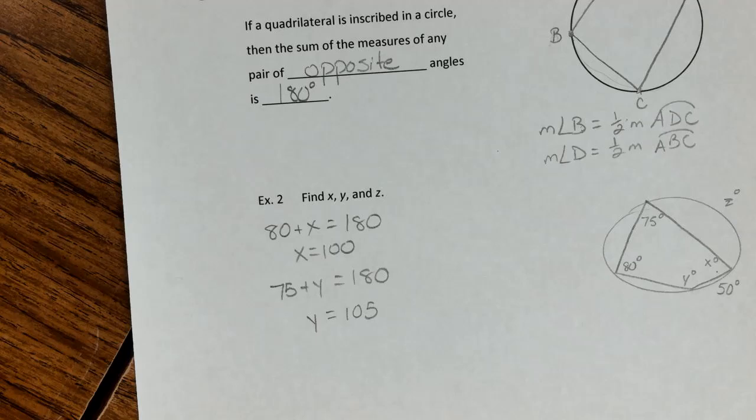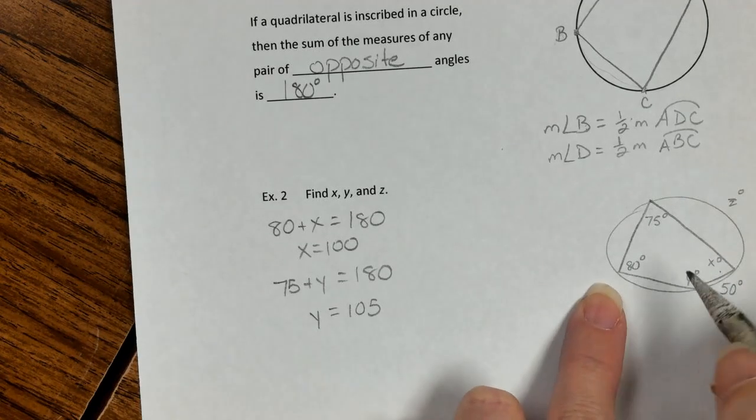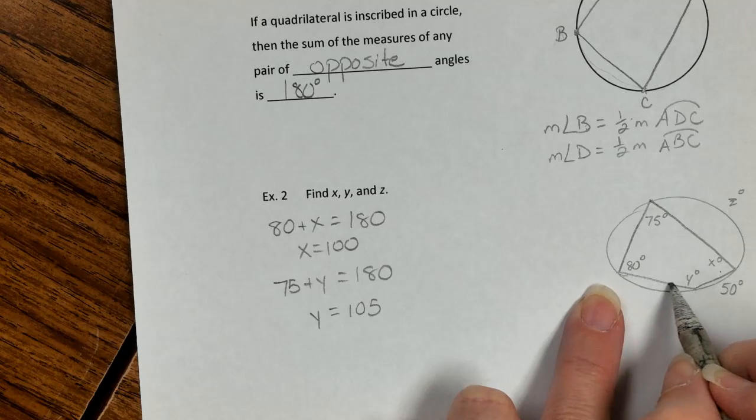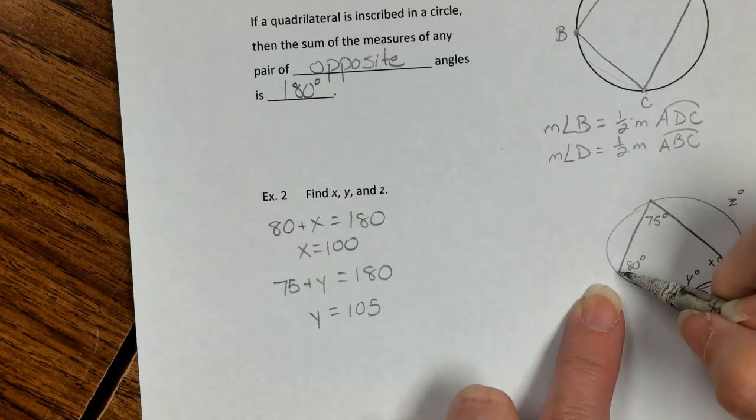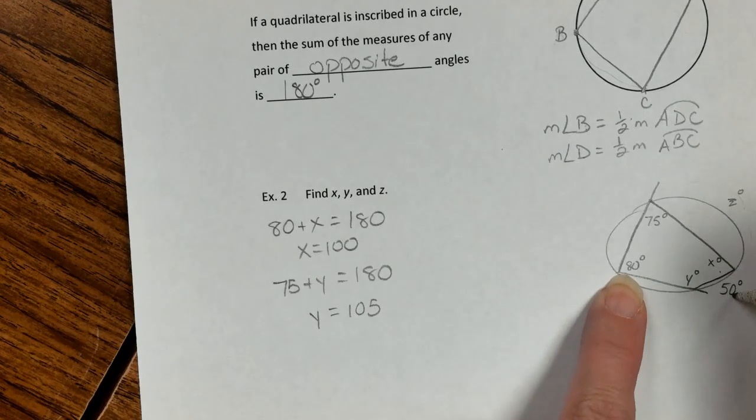And then we still need to find z. Z is an arc. Okay. We don't have an actual inscribed angle that intercepts that arc that's z degrees, but we do have this 80-degree angle going from here to here. So z plus 50 is twice of what 80 is. It's double that.